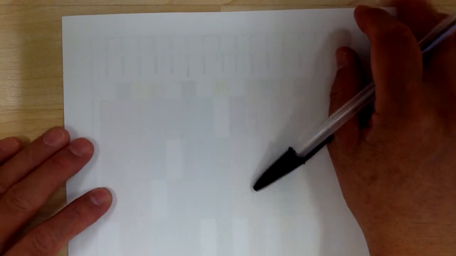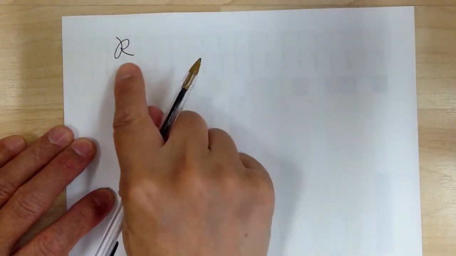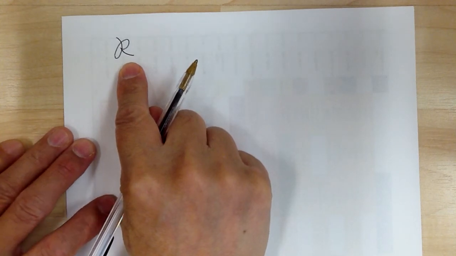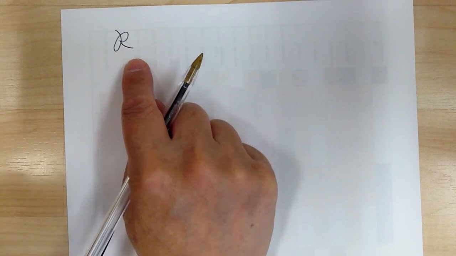Okay, let's go to the next part, next definition, real number. The symbol for real number is a cursive capital R. So this is the symbol for real number, a capital cursive R. The real numbers are anything that you work with. You can do it on a calculator that will not give you an error. Okay, so if you can enter it on a calculator without getting an error, then it's a real number.